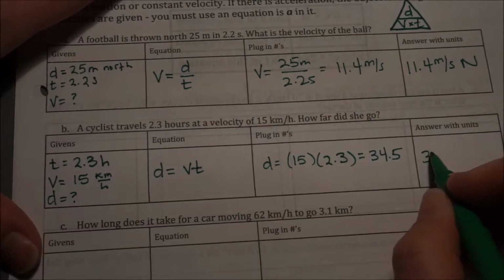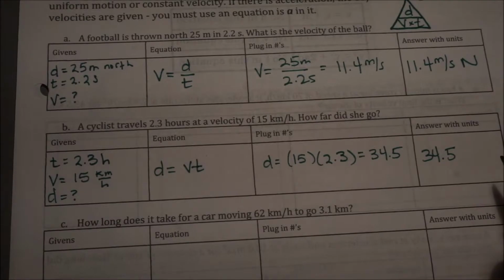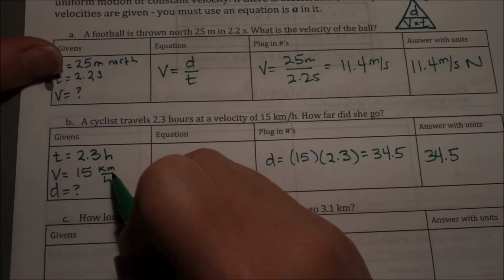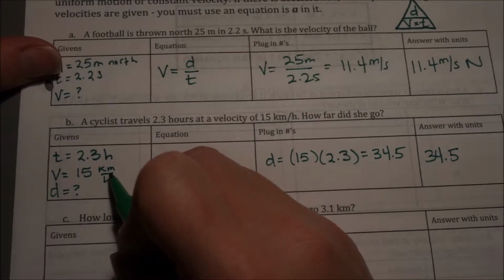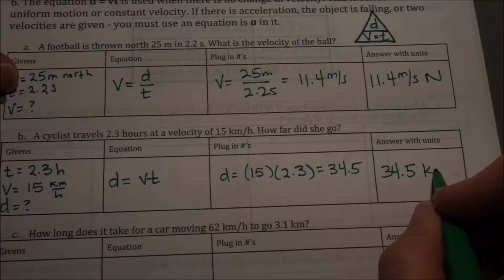And the units for this one, you just need to be careful when you're doing distance and look at what you've been given to work with. Because the velocity that we had was kilometers per hour, that means that our distance is going to be in kilometers.